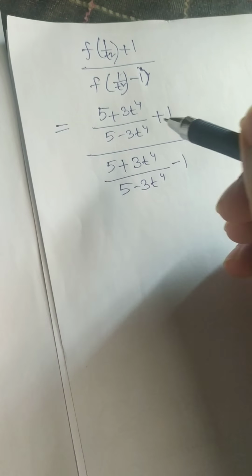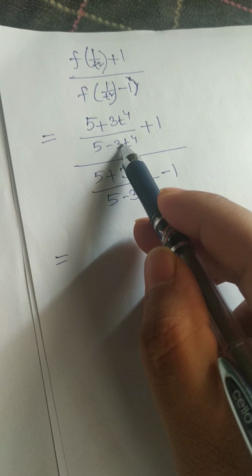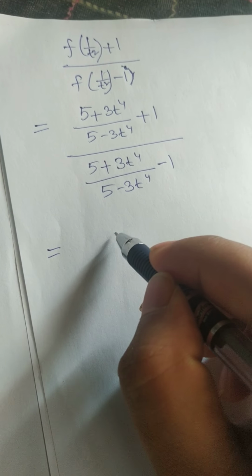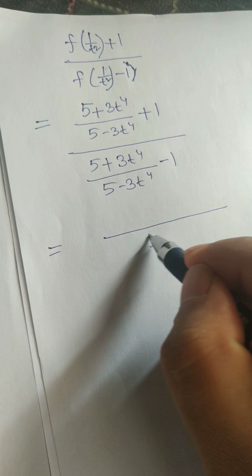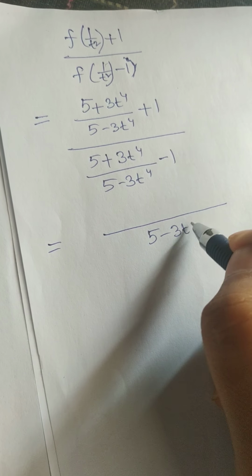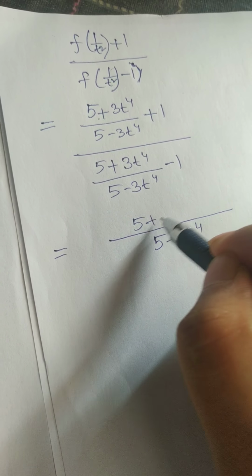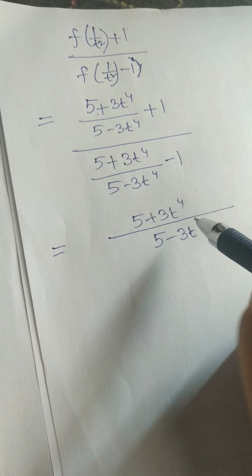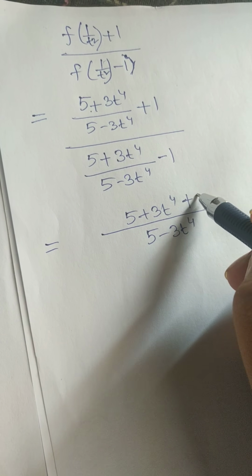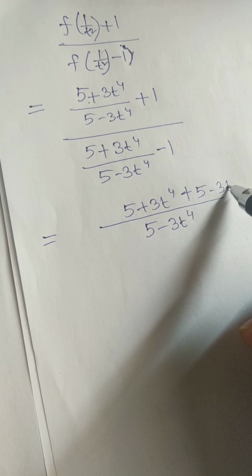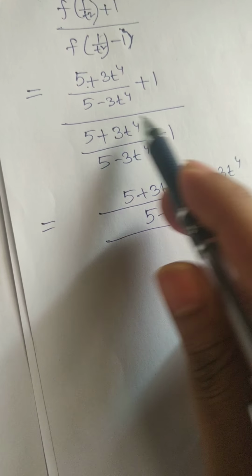Okay, so now we do normal LCM. So this will get multiplied by 1. So first we drag the line, 5 minus 3t4, it stays as it is because it is the LCM. So this remains as it is. Then this whole gets multiplied by 1 plus 5 minus 3t4 divided by, now let's consider this part.